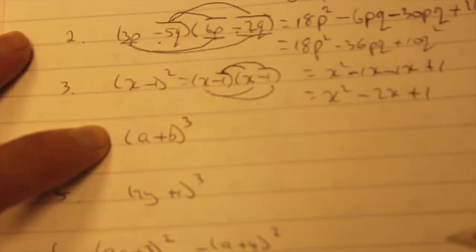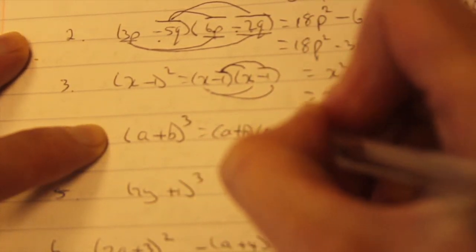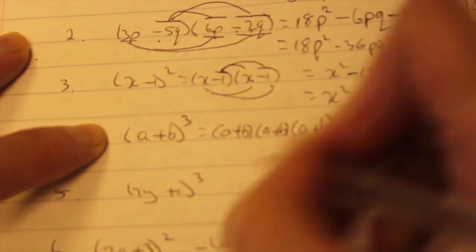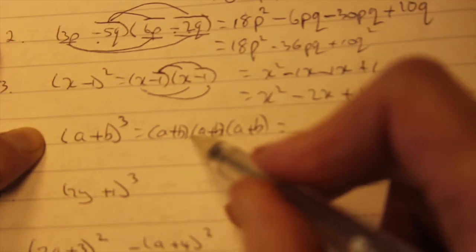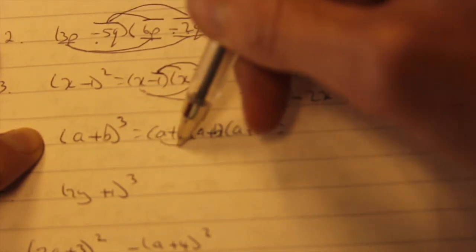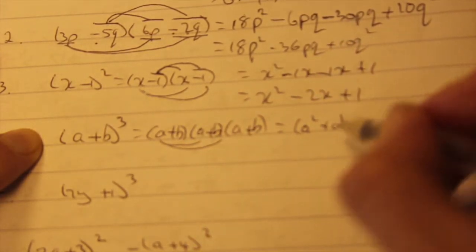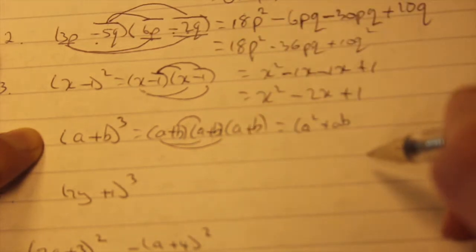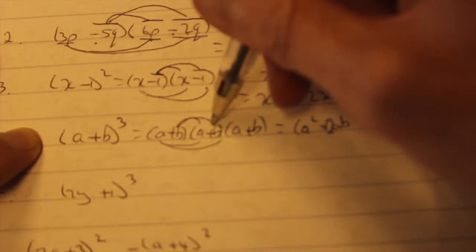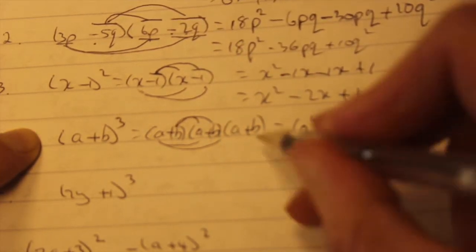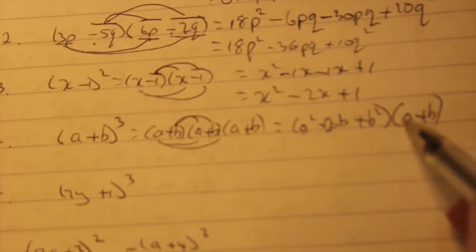Number 4 has got a cube on it. So that means you're doing it 3 times. Now, you do not know how to multiply a cubic out, so you just take it turn about. So we're going to do the first 2 brackets first. So it'll be a times a is a squared. A times b is ab. A times b is ab. So we've got ab plus another ab. I'll just put in there 2ab. B plus b is b squared. And then I've got to times that by a plus b. So he's going to take each number in turn and times it through.